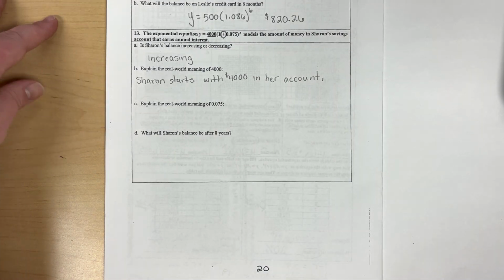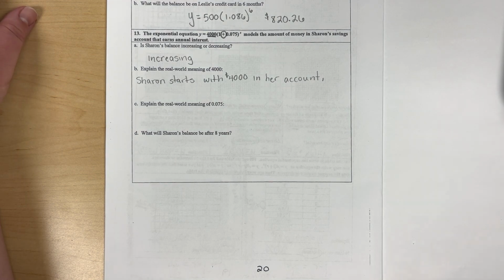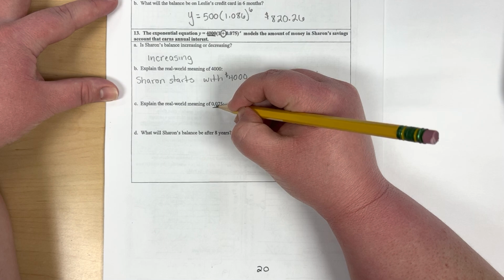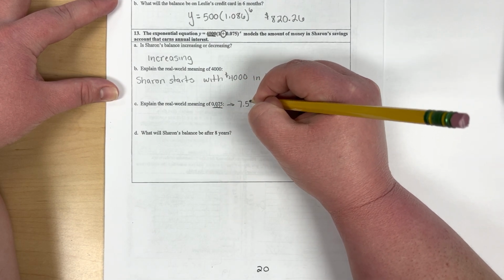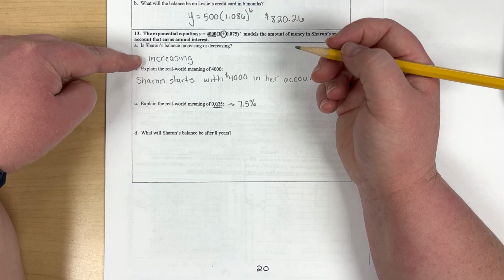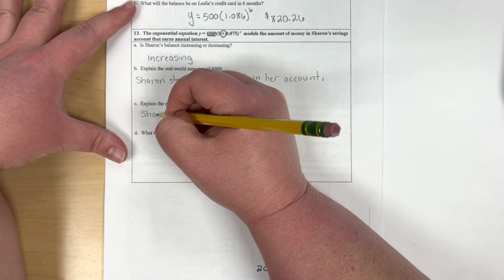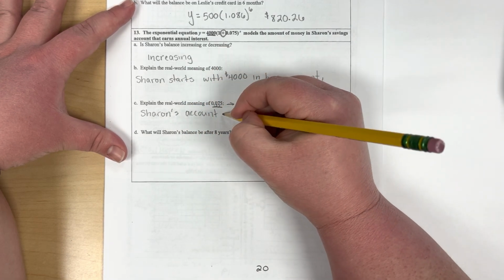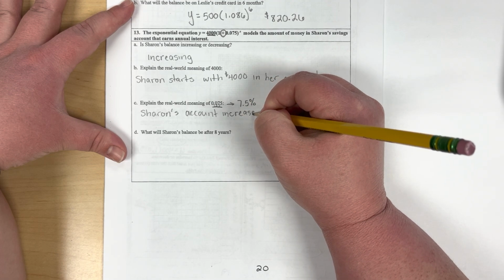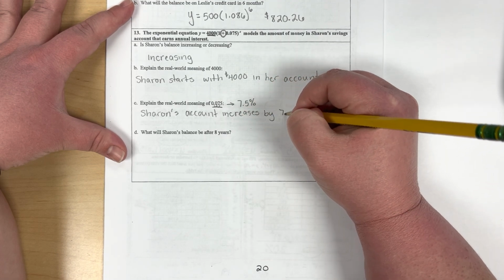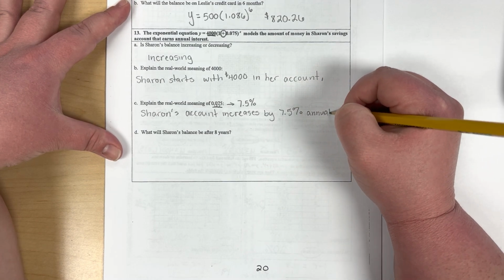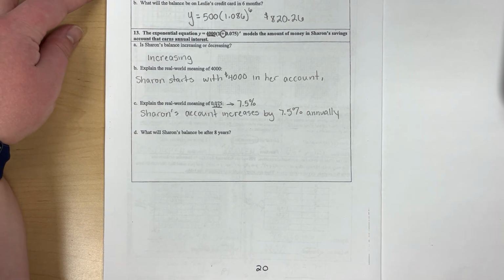Then it says, explain the real world meaning of 0.075. Well, remember, that's your R value, right? It's your rate. So before I can even answer that, I need to know what this is as a percent. So if I move that decimal 2 spots to the right, I get 7.5%. And since I know that this is an increasing percentage, I'm going to say that Sharon's account increases by 7.5% annually, or each year. Both mean the same thing.